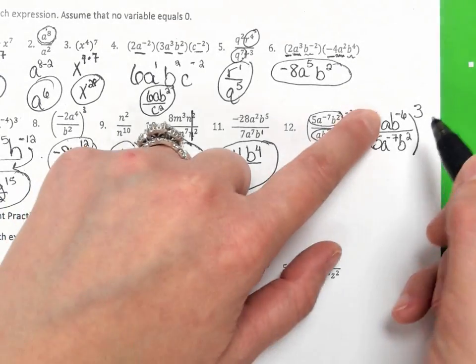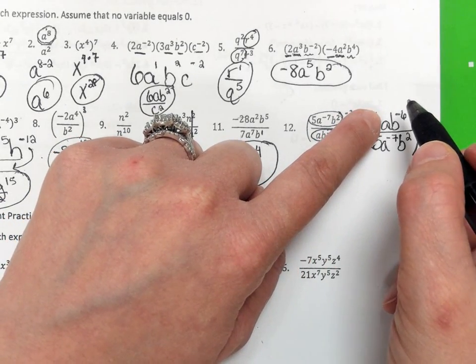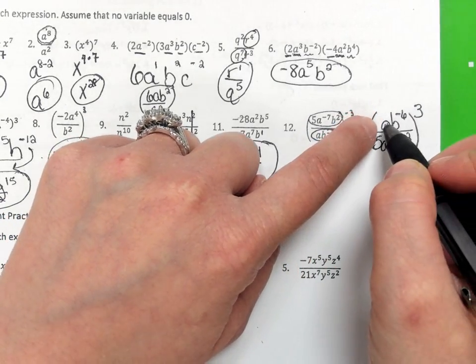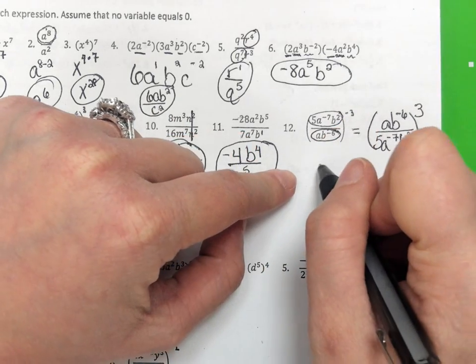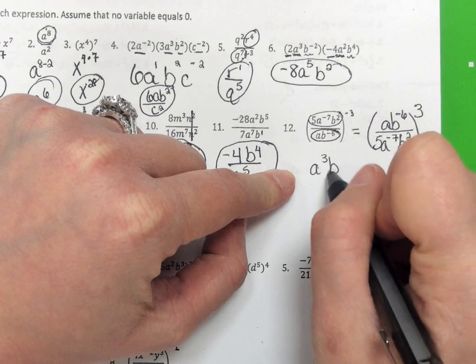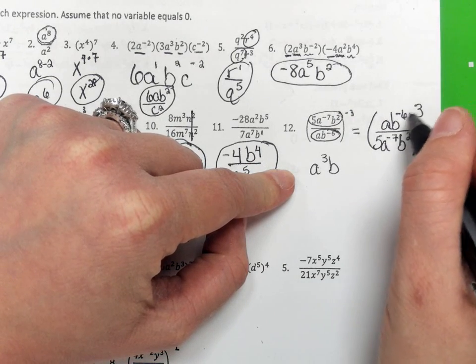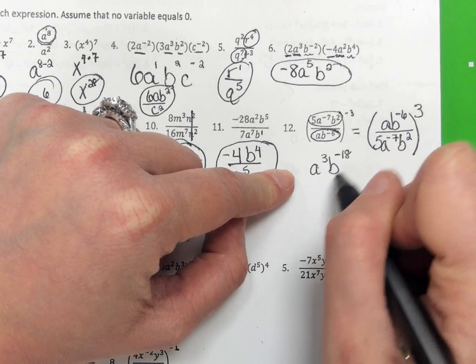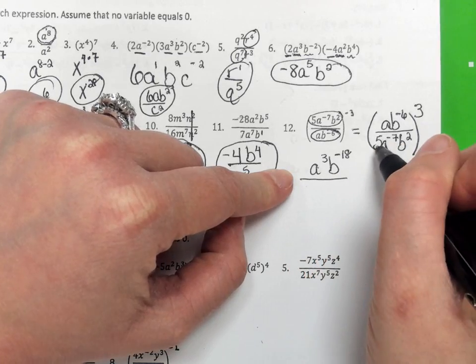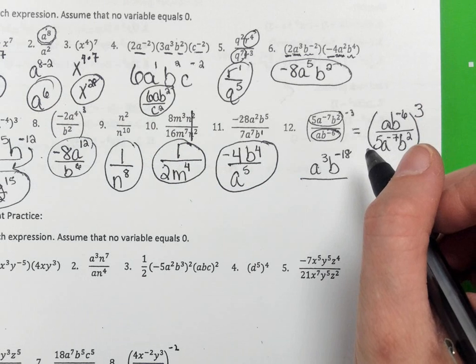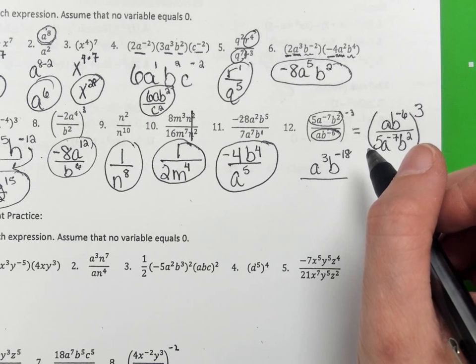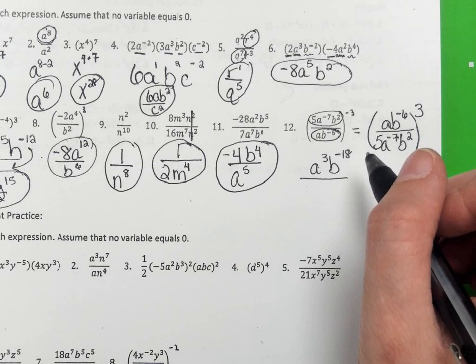All right, here we go. So, Sydney, this is going to answer your question about if we have anything alike. A to what power? To the third. B to what power? Negative 18. How do I do 5 to the third? 5, hit your caret button, and hit 3.